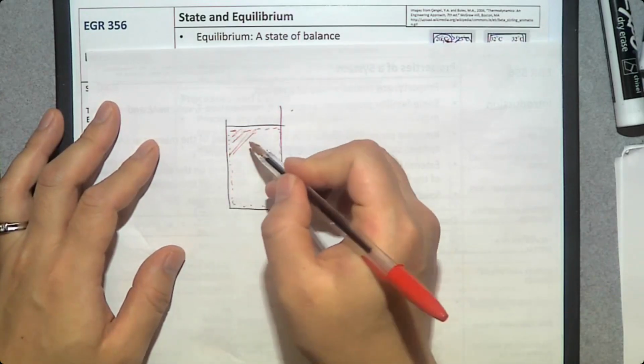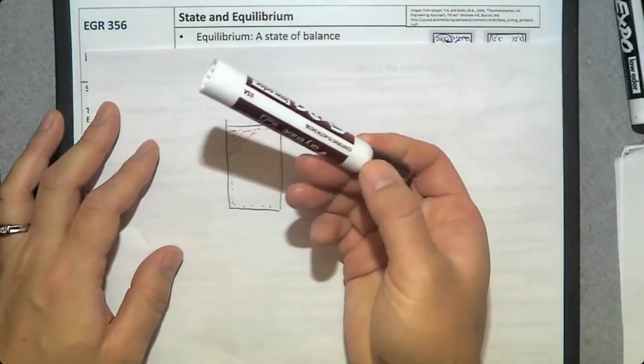This is red. Doesn't look like coffee. I have a brown here. Okay.